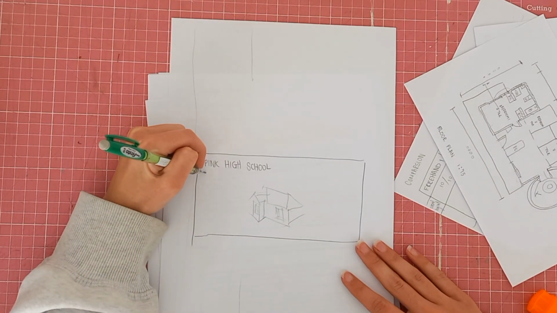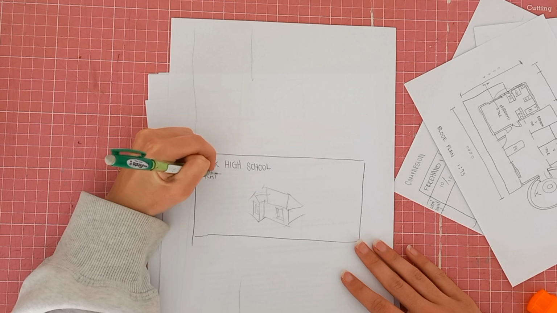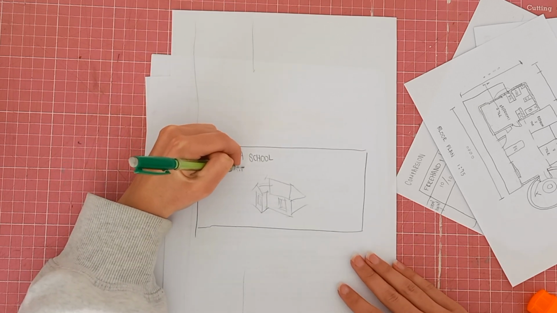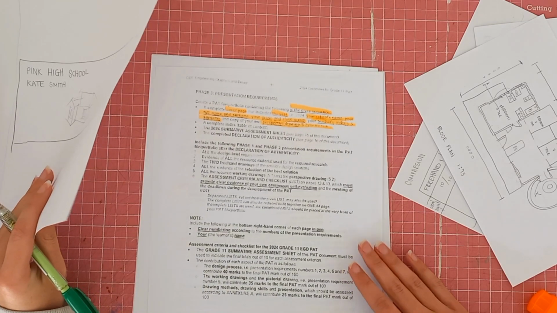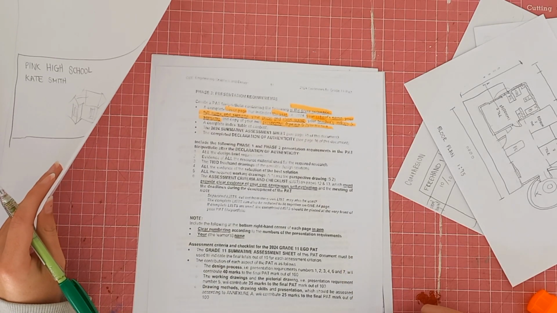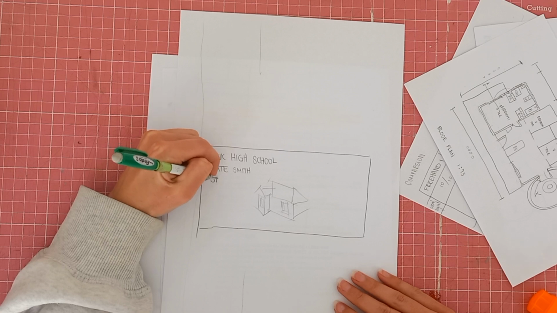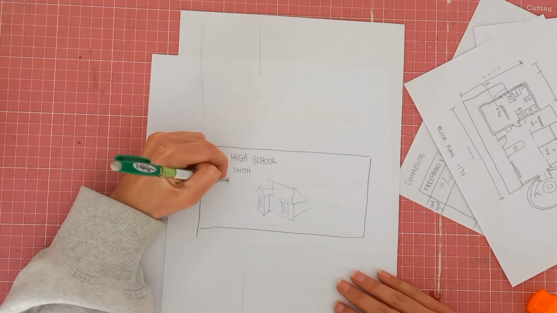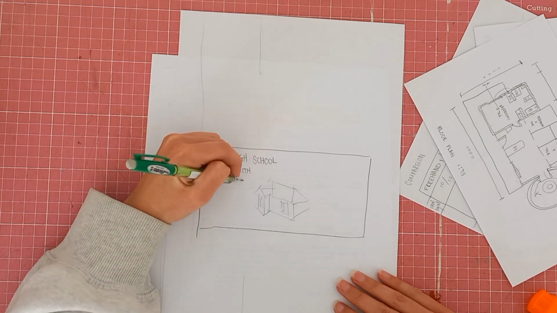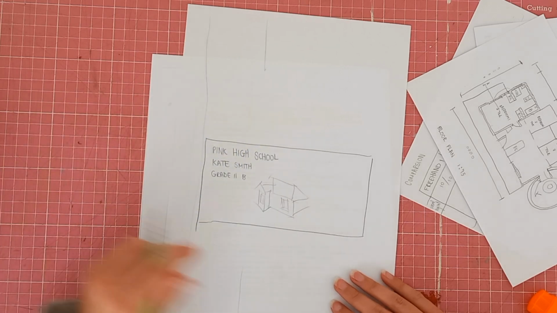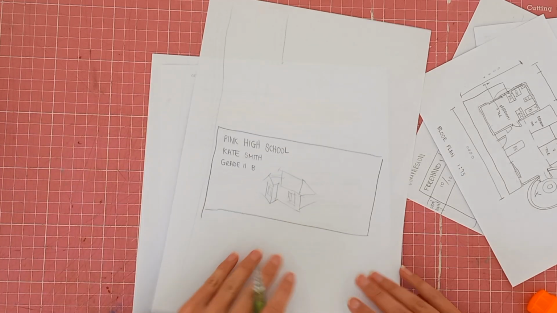So maybe your name is Kate, and maybe your surname is Smith. And then you might have your grade and class group. You guys are grade 11, so you'll have grade 11, and maybe your class group is a number or a letter. We'll just go with a letter, grade 11B.